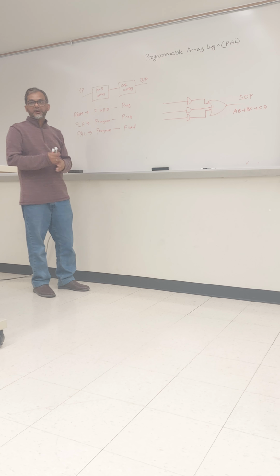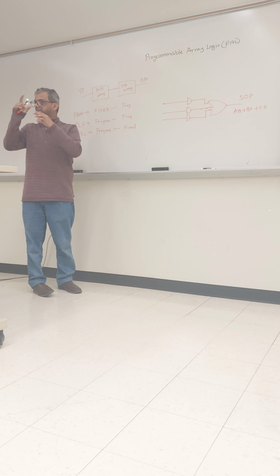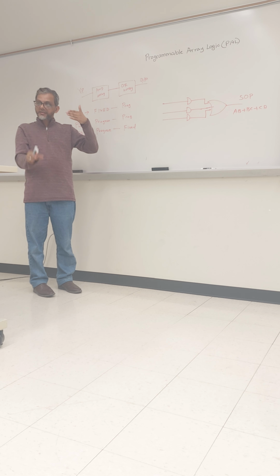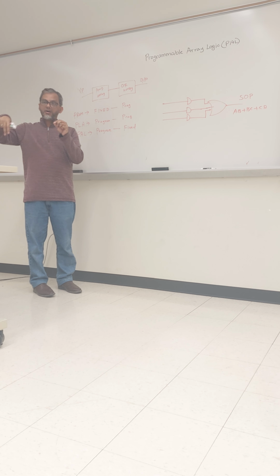So here you already drew the decoder circuit, right? 3 to 8 decoder. Inside the 3 to 8 decoder circuit, that means we are giving our input, and those connections of the AND gates are fixed. And then we take the output. 3 to 8 decoder, we take 8 outputs from the 8 AND gates. Then we give it to the OR array. So that portion is programmable.